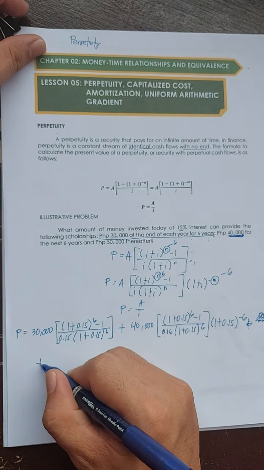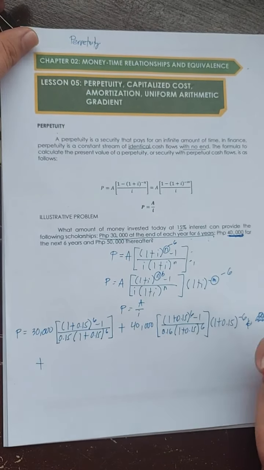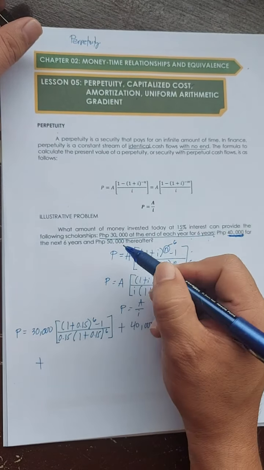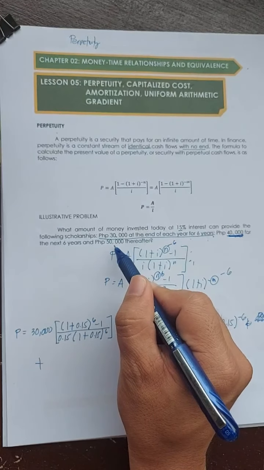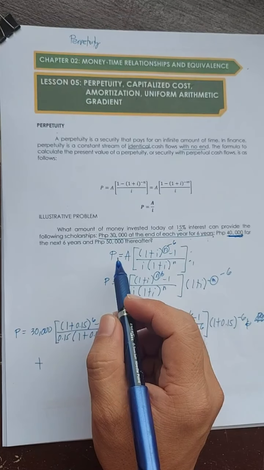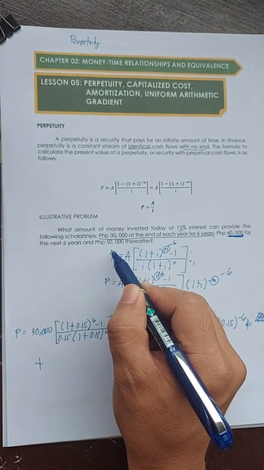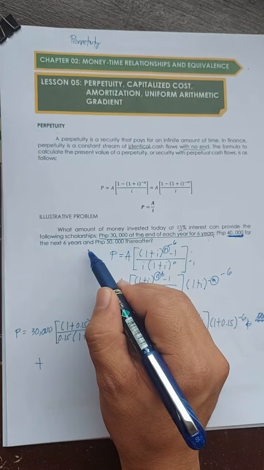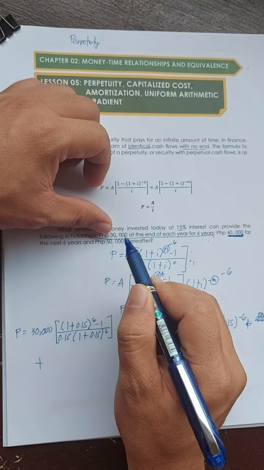So plus our perpetuity. Again, our focal point: since this perpetuity starts on the 13th year, we take the value of the 50,000 yearly and compute its worth on the 12th year. So remember, the 50,000 starts on the 13th year.